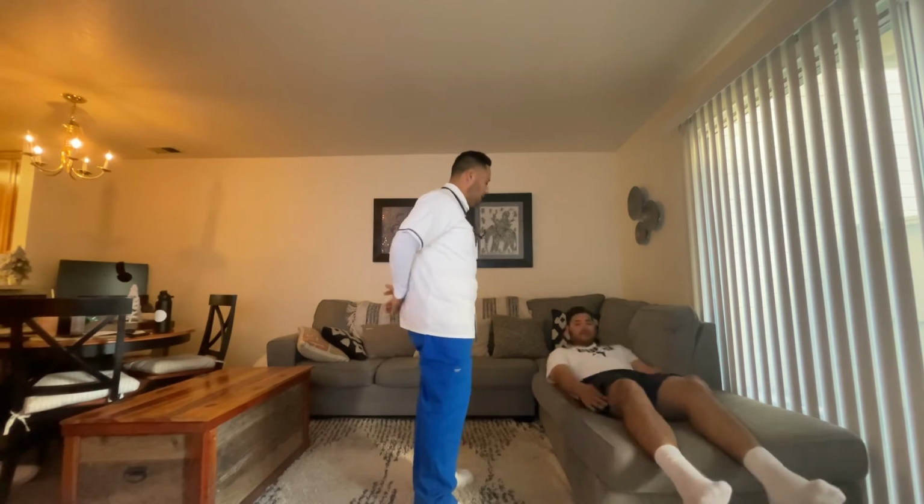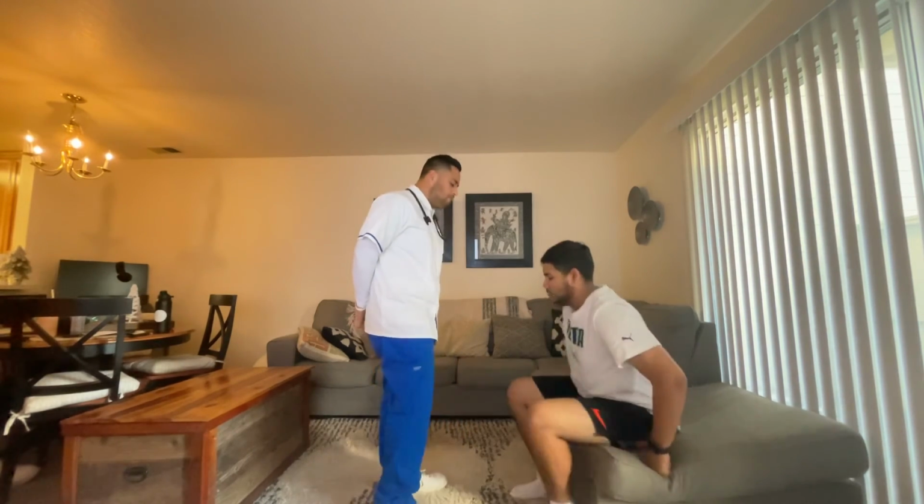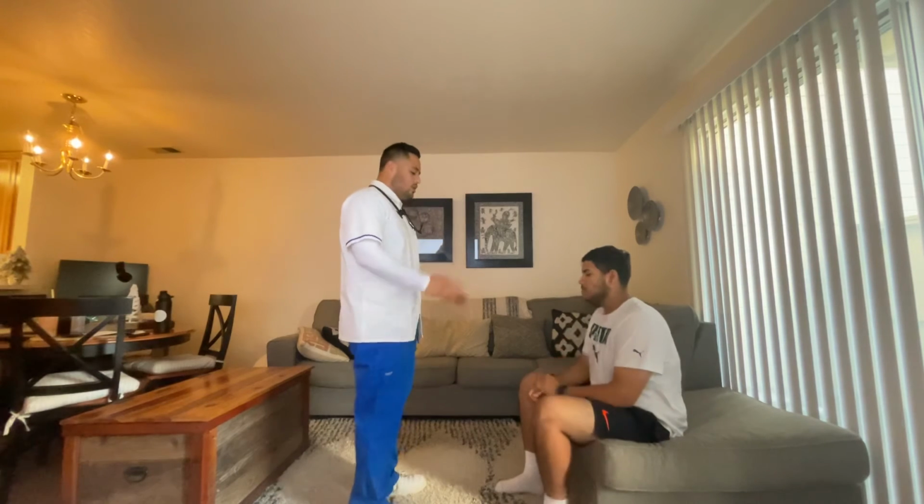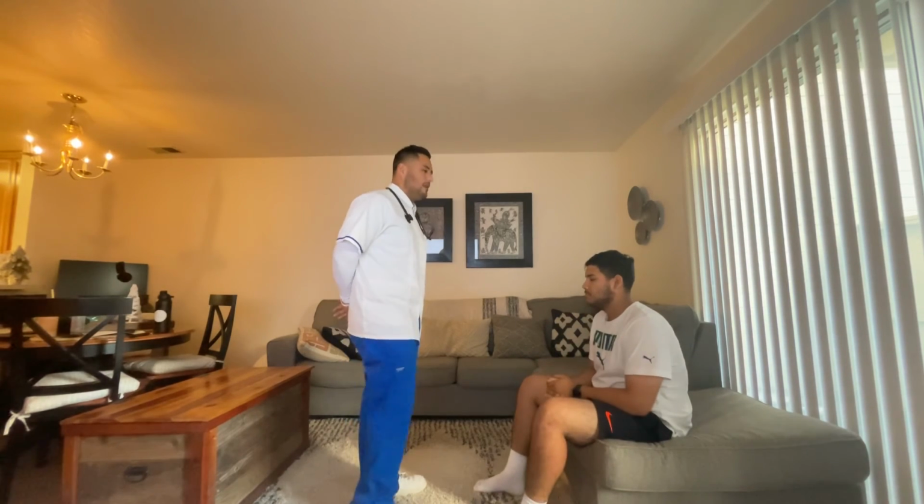I'm going to ask my patient to go ahead and sit up for me. Next, I'm going to be moving to the lower extremities of my patient. First, I'm going to begin with some inspection.